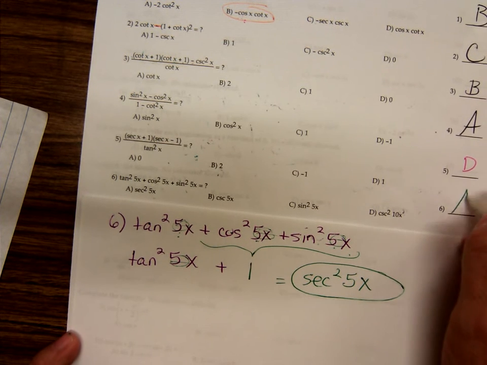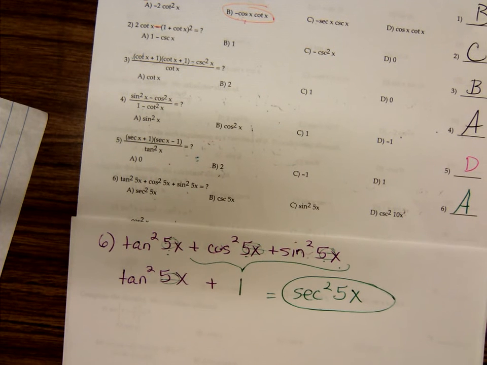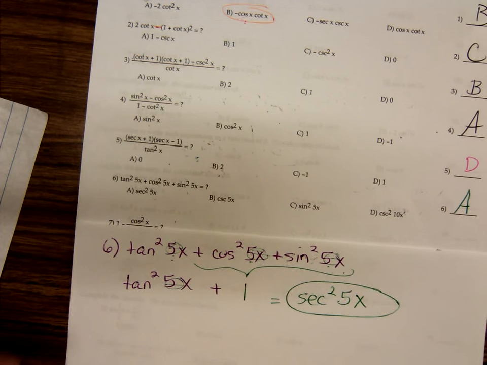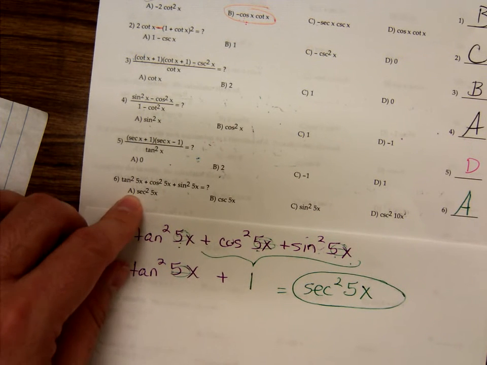I was about to say there's a mistake. Sometimes they'll pop out somewhere there's not a correct answer. But then I saw this one. I hadn't seen it. Okay?